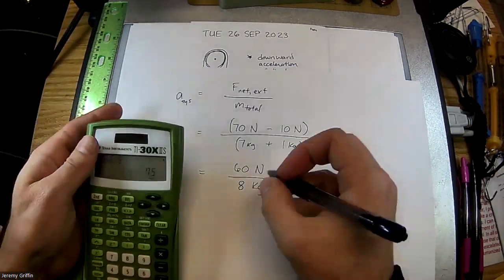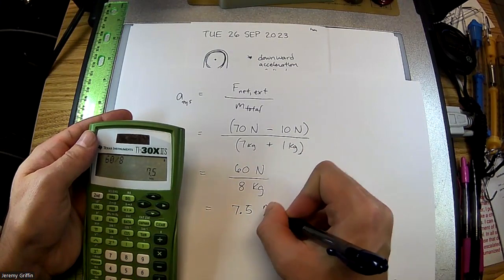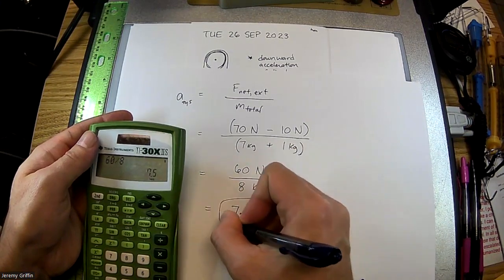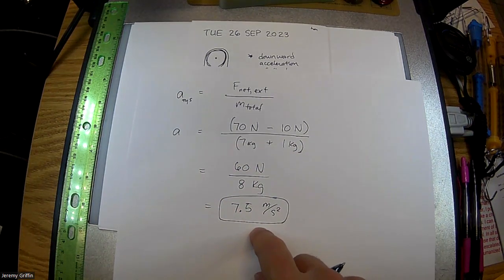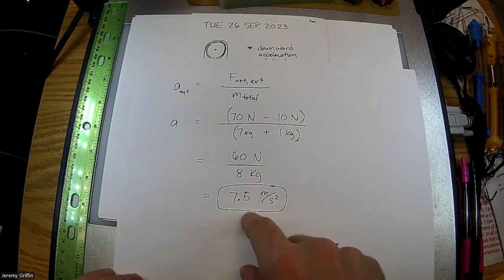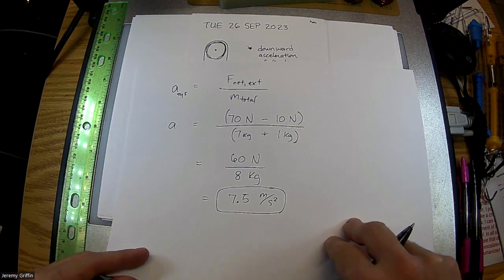Let's see what that is. I'm looking at 7.5 meters per second squared. Between 0 acceleration and pure free fall, about 10 meters per second squared, this is like 3/4 of the way on the side of pure free fall. So it is closer to free fall than 0. That was, I think, what it was going to be.